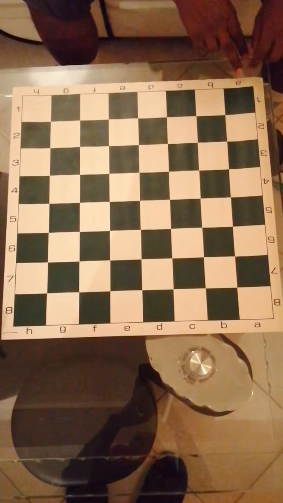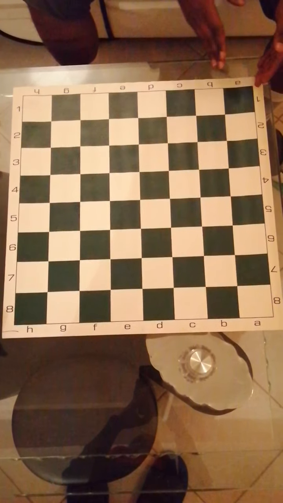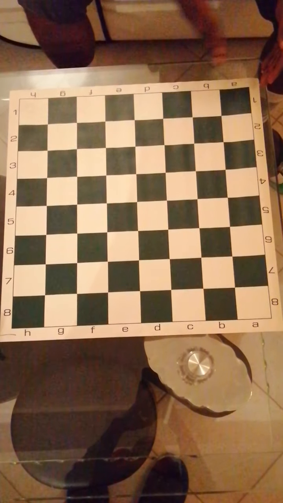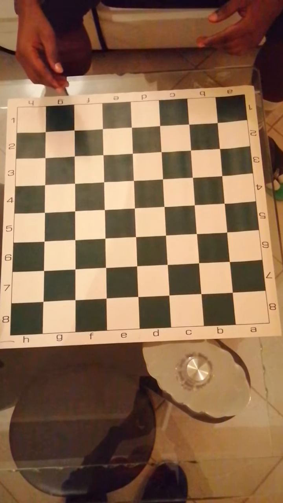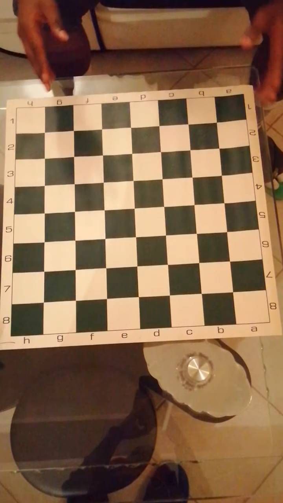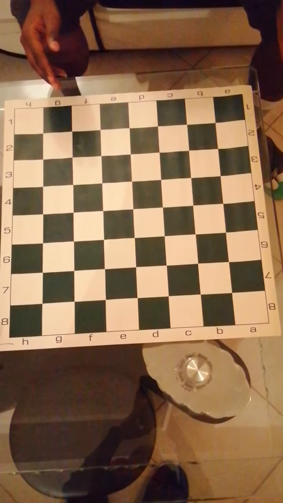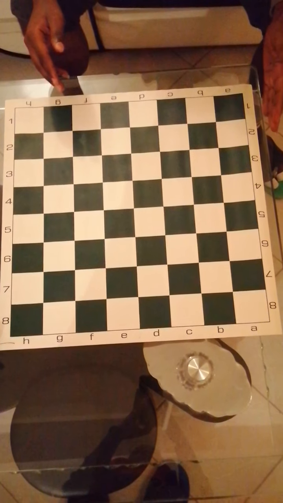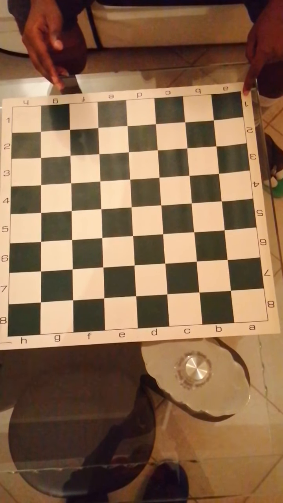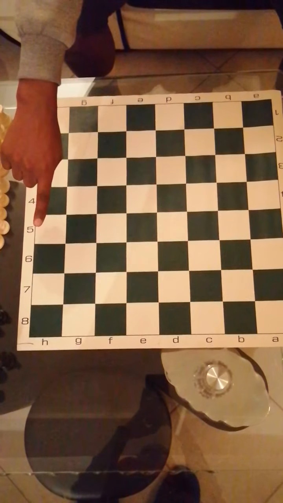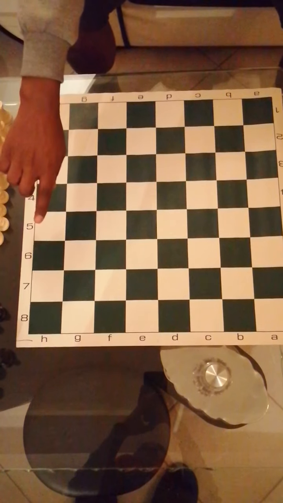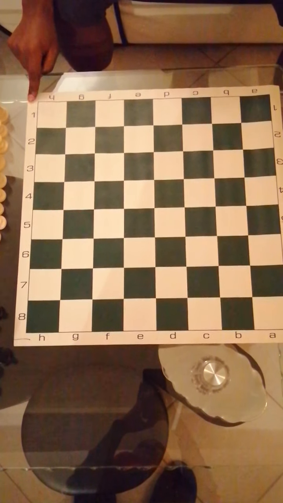Now this side that I'm sitting, the board is arranged from A to H, from your left to the right, but on the other side it's the opposite. It's arranged from letter H to A. Now on this side, the vertical side is arranged from number 1 to number 8, and on the other side you count from number 8 to 1.